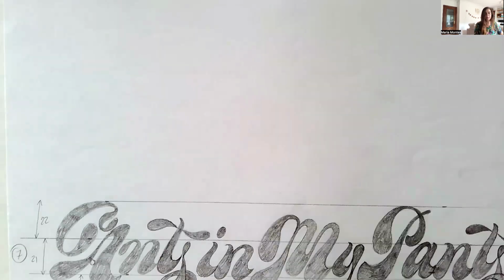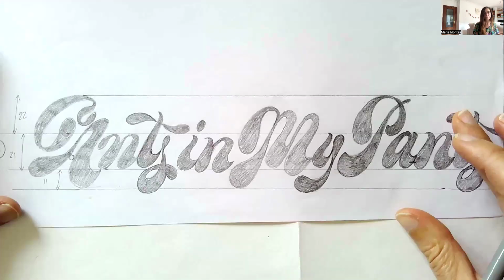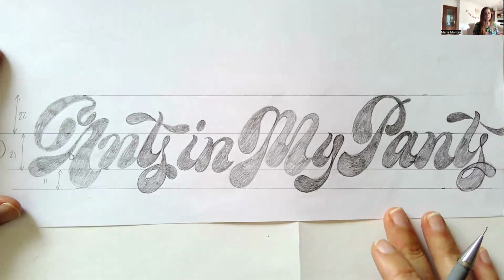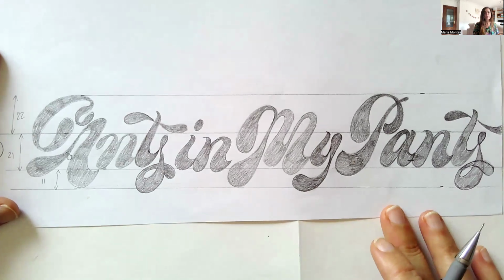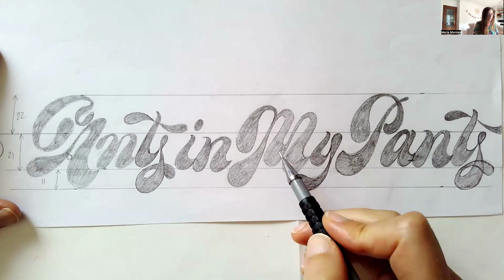Okay, variation number 7. This is something I haven't worked on much, and I really wanted to explore turning the lettering into something really, really thick, and also adding a lot of weight.